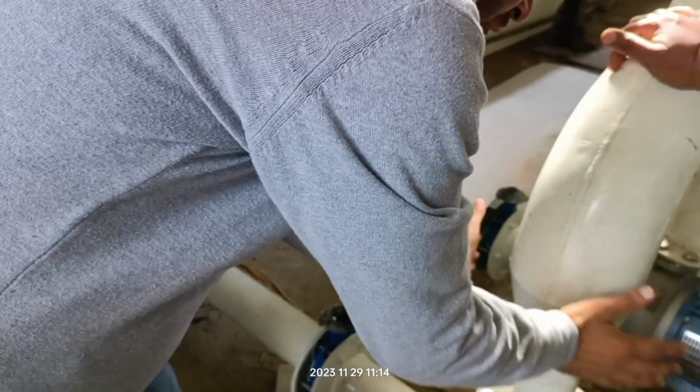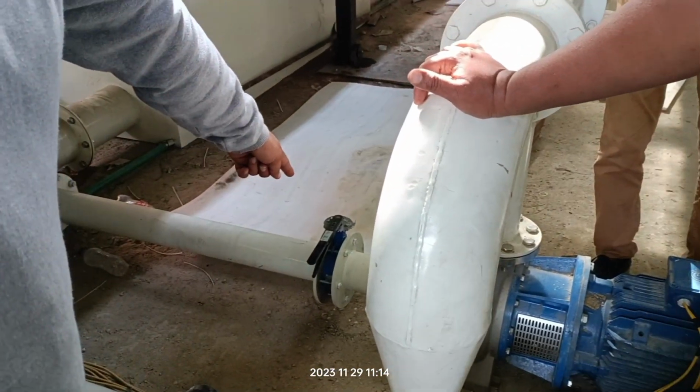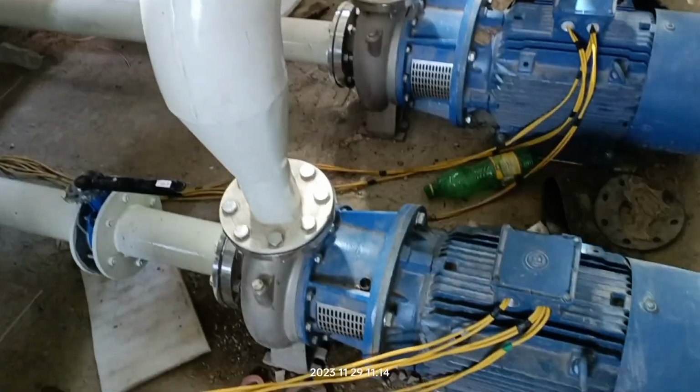So if I am operating only this pump, I have to keep this one closed. Or this one closed. Pump 1, which is pump 2? This is pump 1. Okay. This is pump 2. Okay.